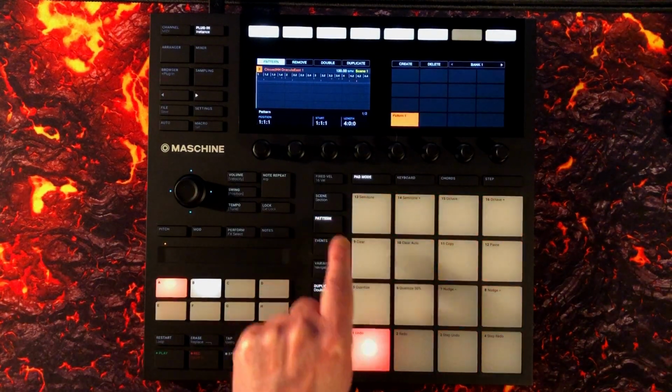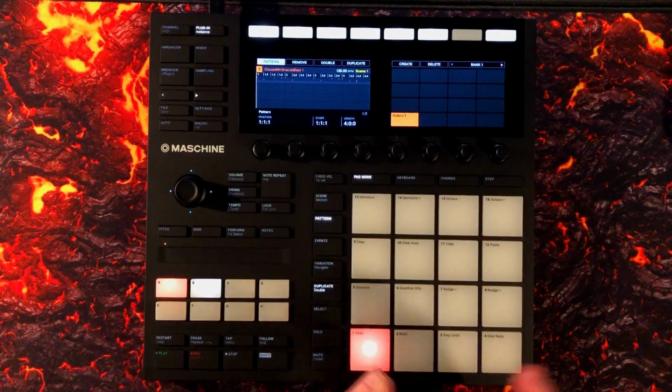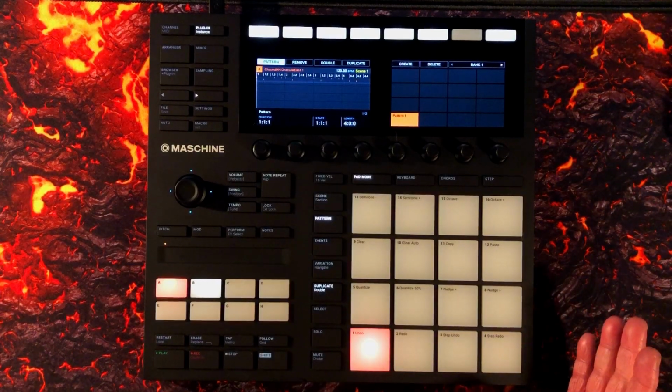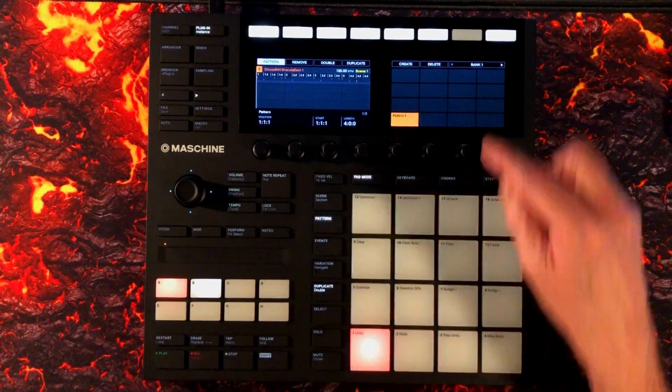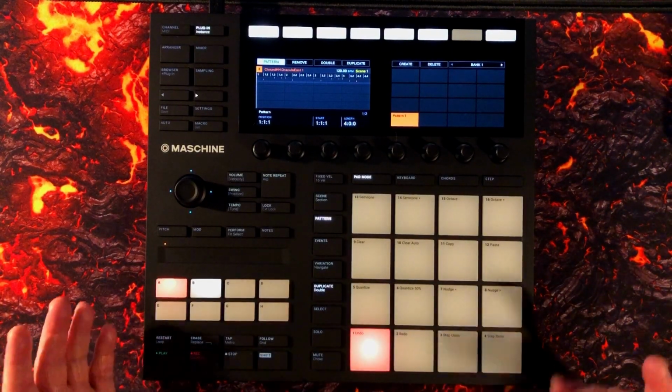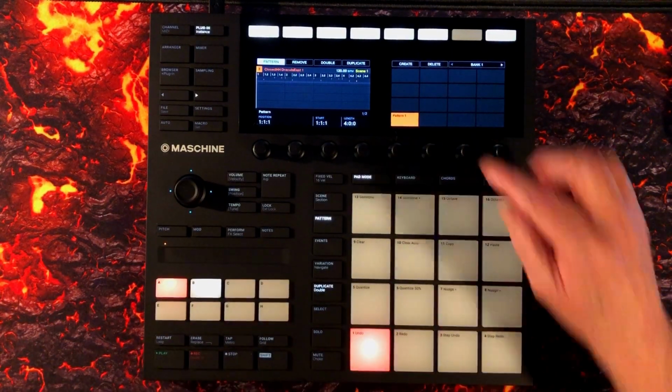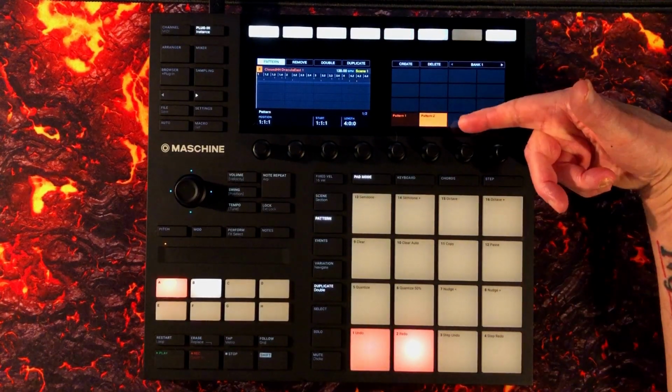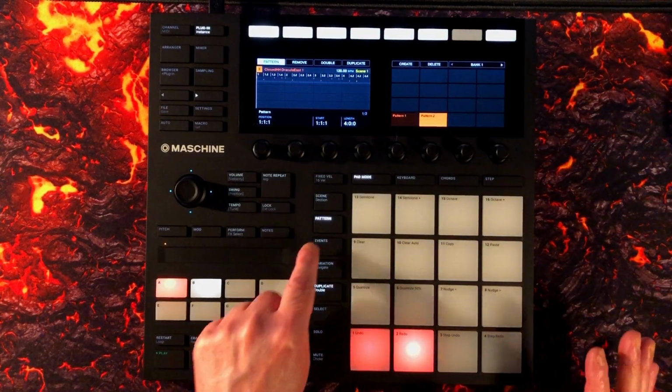So we're going to go to pattern, and you will see that our pattern 1 is there. Now we could just duplicate that pattern, which is what we're going to do, or we could create a whole new blank empty pattern and record something in. But I'm going to duplicate it because I want to add to that pattern. So let's press duplicate, and it gives us pattern 2. Okay. Now we can go back to our event.